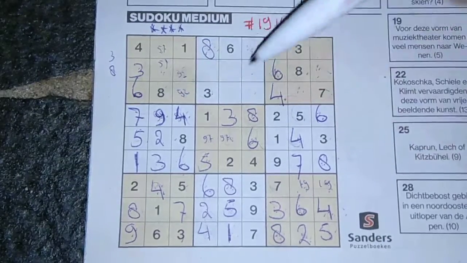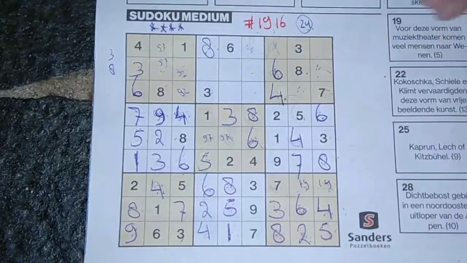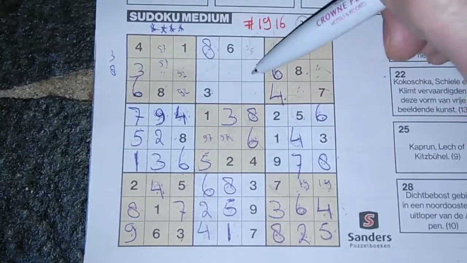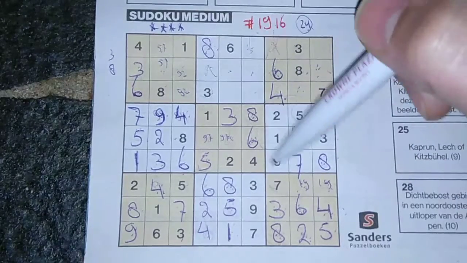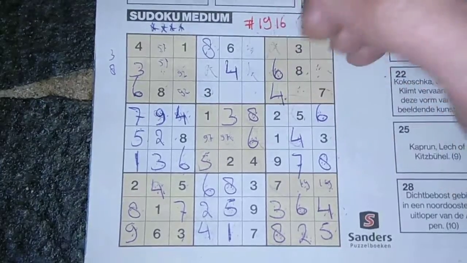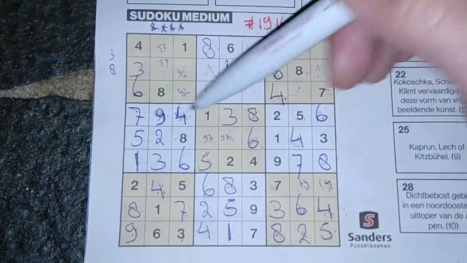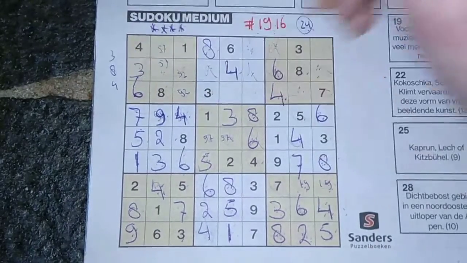4 in this row, the third row, 4 in the first row, so in the row between, the second row, the only 3 places for the 4 should be here, here or there. We see here 4, no 4 there, here 4, no 4 there. The only place for the 4 should be there, and all the 4s are used, I can see. Yes, alright.